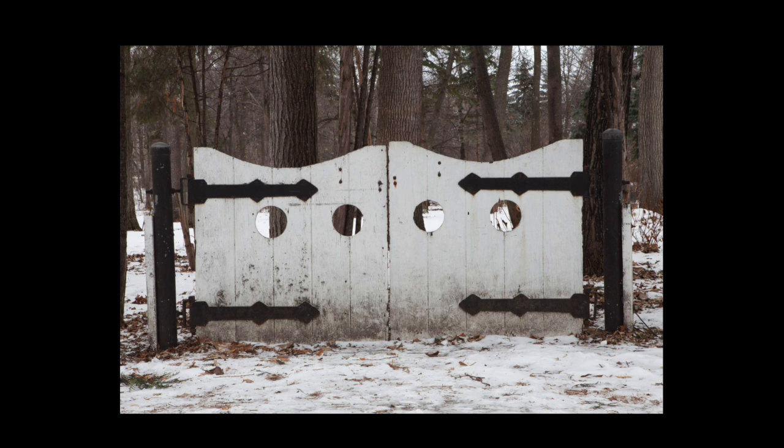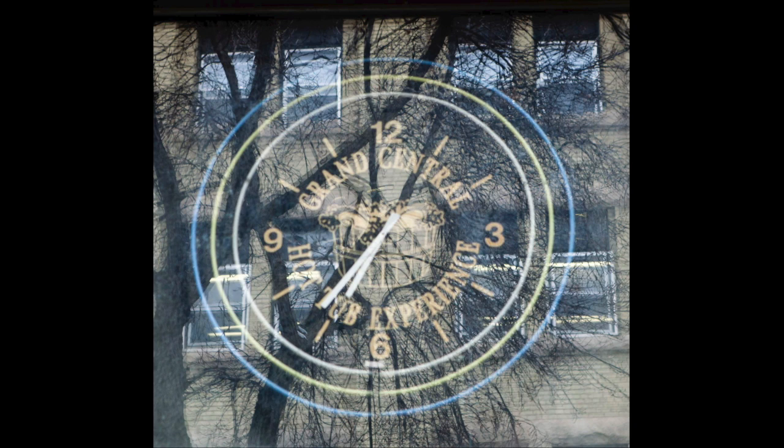Here's another example where you can have a shape inside of an object. Here we have a gate, and there are circles within the gate to look through. You can also have multiple of one shape. Here we have a clock, and there are 3 rings around the clock face. So we have 3 circles, one within each other.